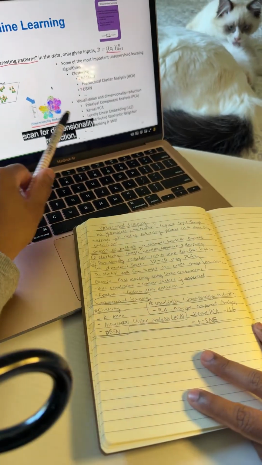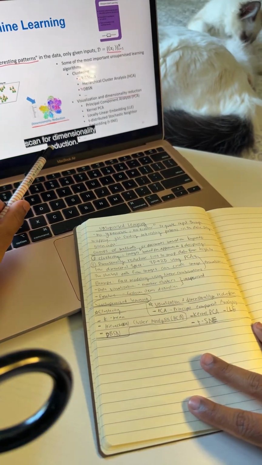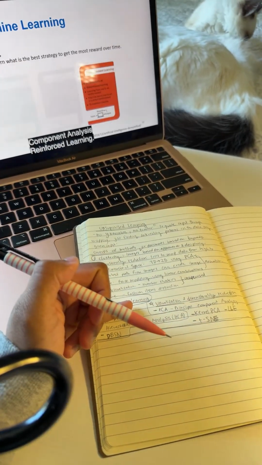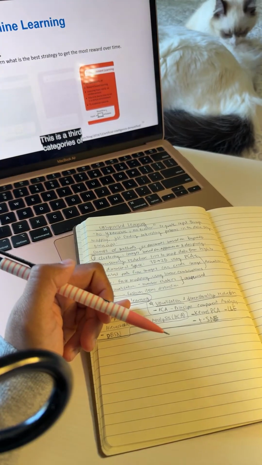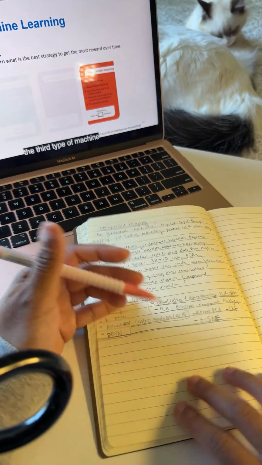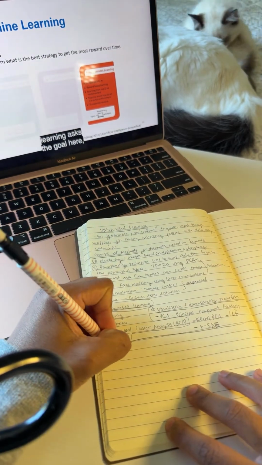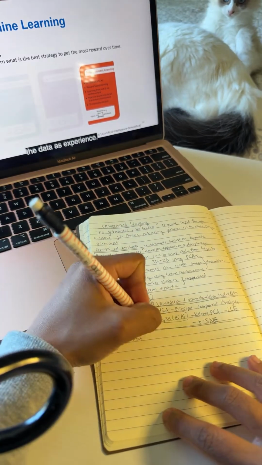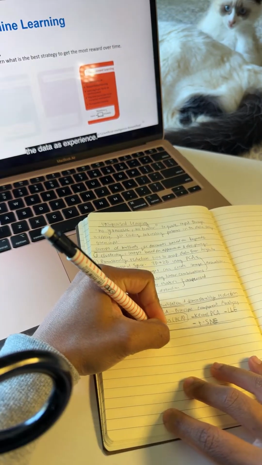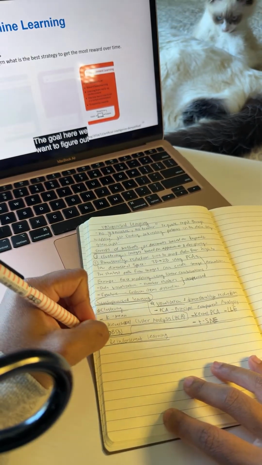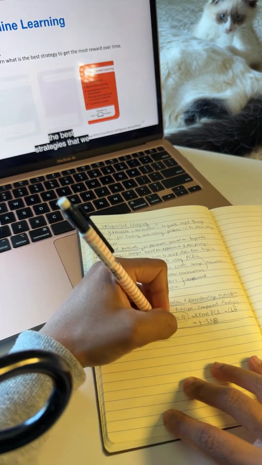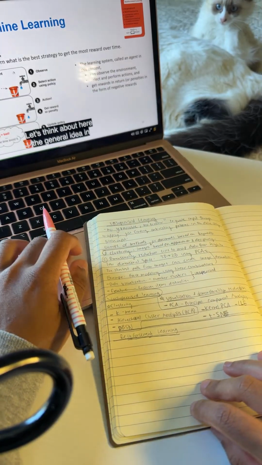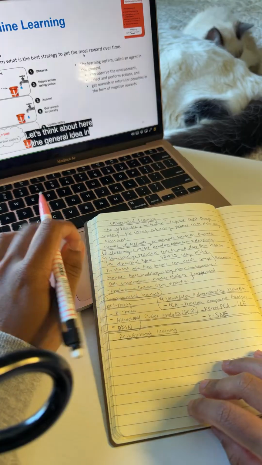And DBSCAN. For dimensionality reduction, we will mainly focus on PCA, which is called principal component analysis. So reinforcement learning is the third type of machine learning. The goal here is we're trying to learn from the data. The data is actually an experience. So we want to figure out the best strategy with which we can get the most reward over time. The goal is to learn what is the best strategy to get the most reward over time.